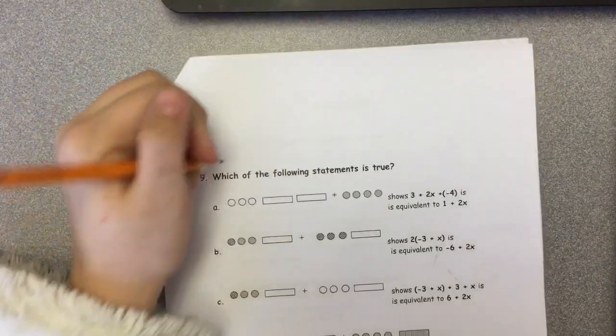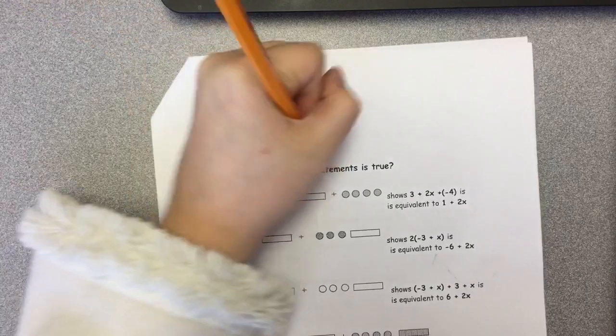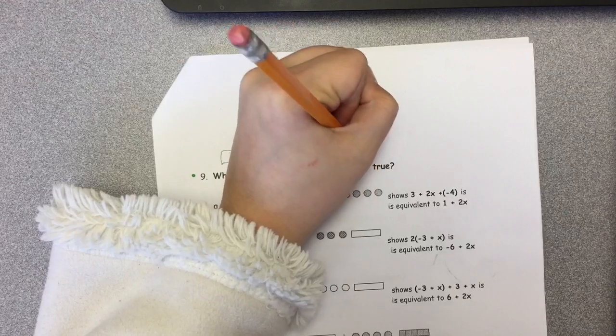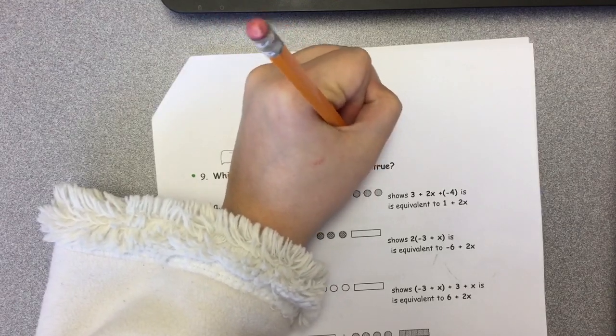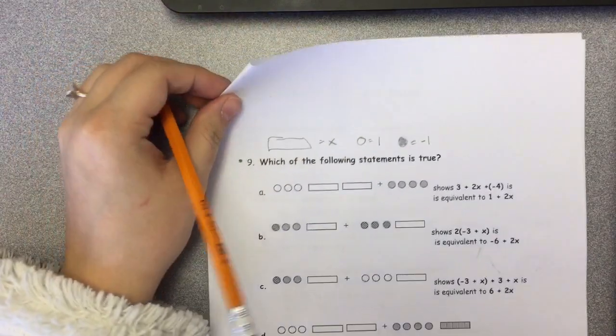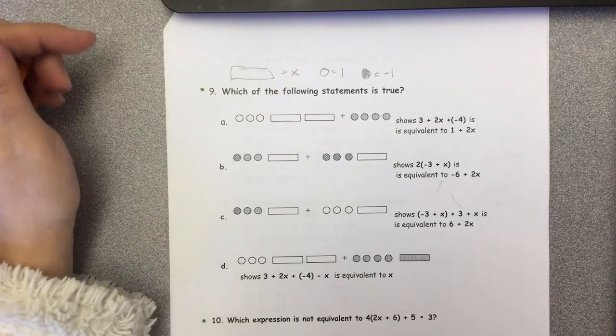So if you want to write down here at the top, rectangle is equal to x, and the circles, an open circle is equal to a positive 1, and a dotted circle, or just a colored in circle, is equal to a negative 1. All right, so let's get to solving. Which of the following statements is true?